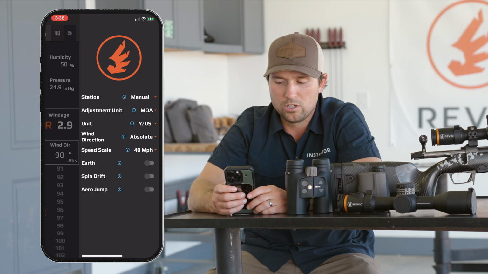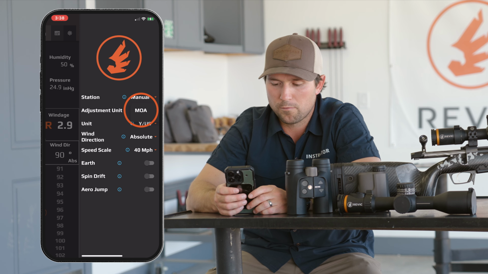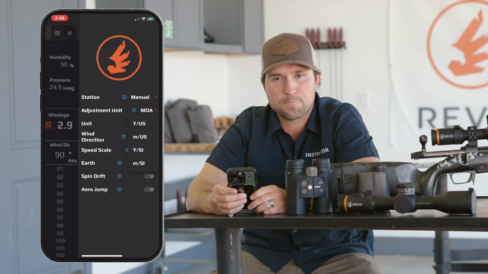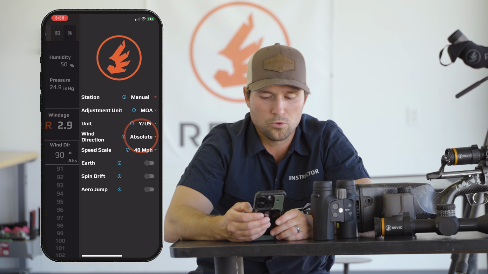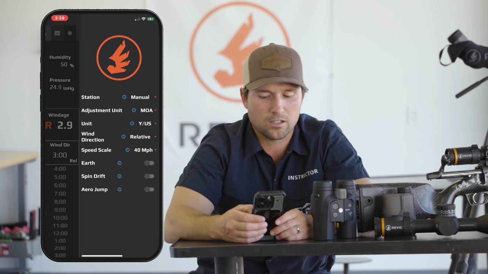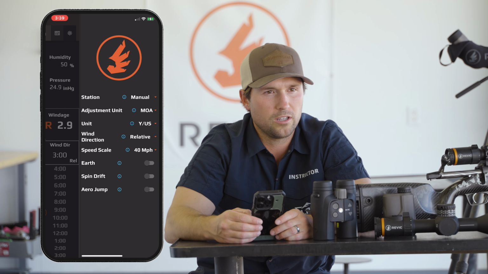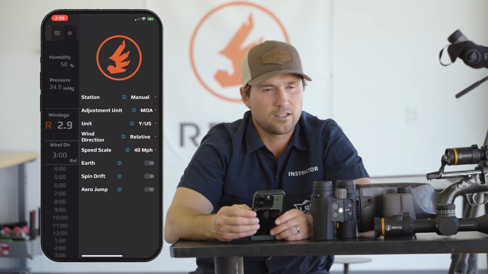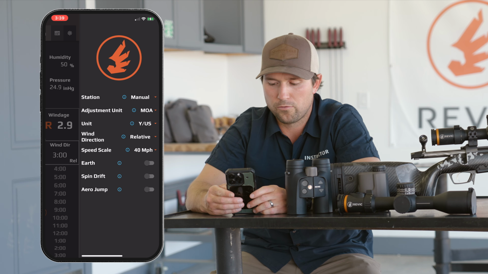Then where it says adjustment unit, I can change from MOA to mils if I want. Unit, yards or meters. Wind direction is absolute. I'm actually going to change that to relative. That's going to give me clock method on the bottom right for wind. It's always where the wind is coming from, and it's easier for me to think in clock method than it is in degrees.